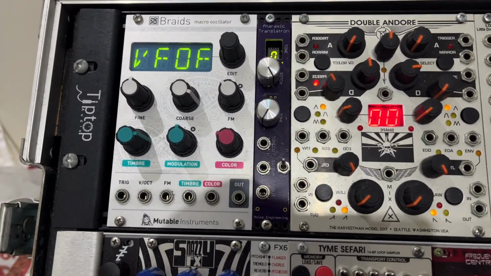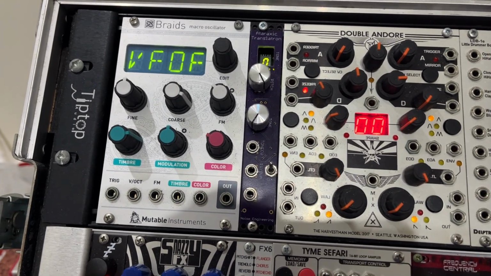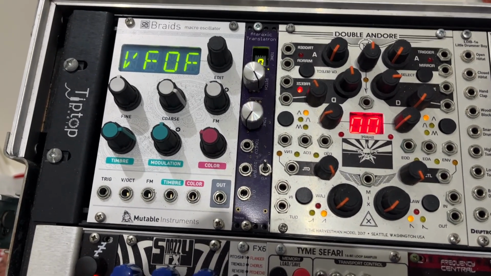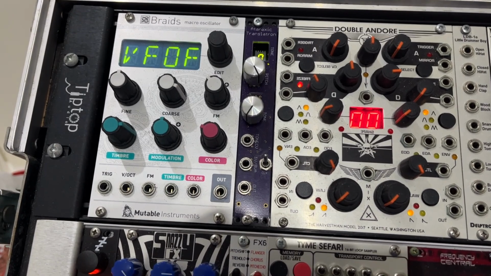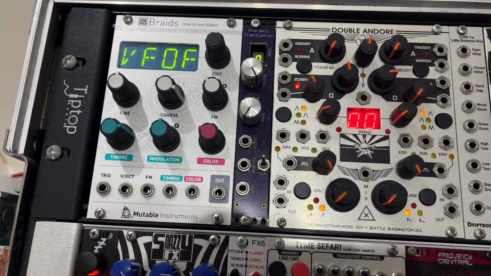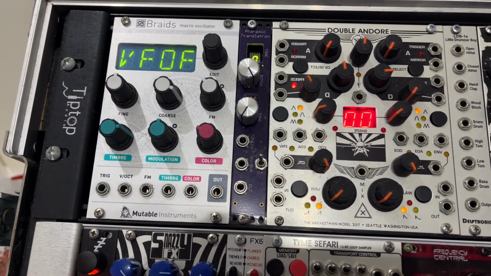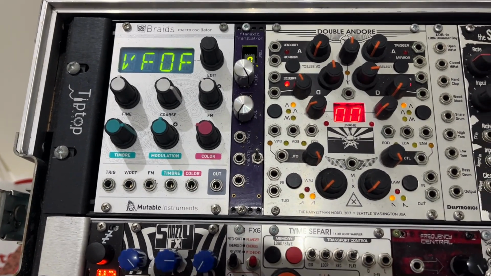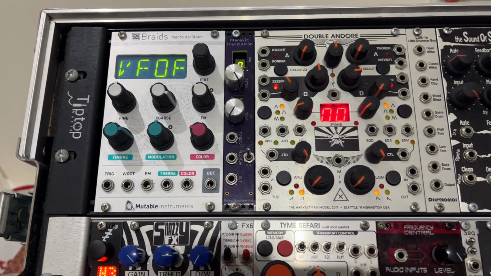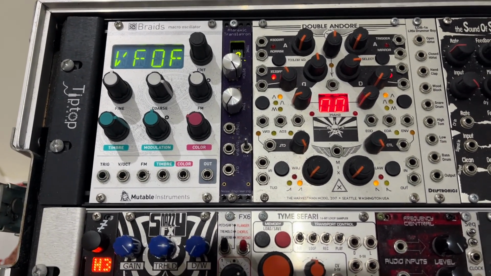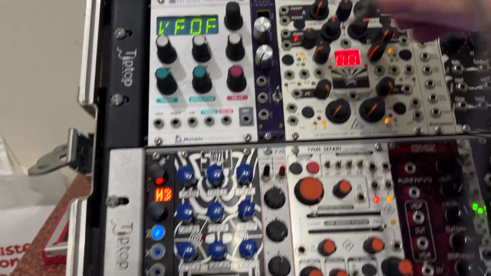First of all, we got Braids, which is a very well-known and popular digital oscillator. That's the one on the far left, the bigger one. In many ways, that's the main or primary voice of this system. We can take a brief and hopefully not too annoying listen to its sounds here.